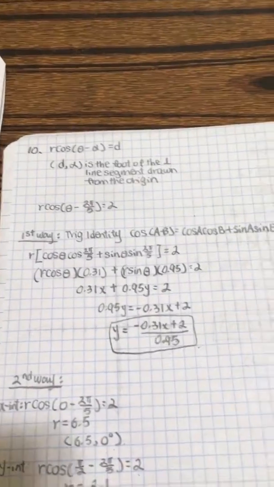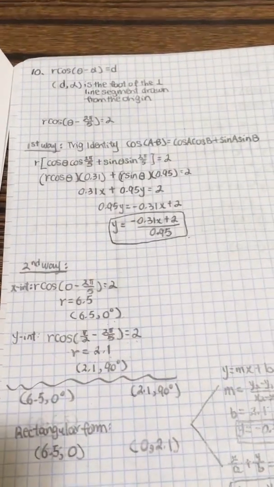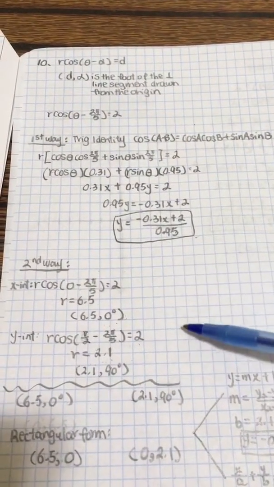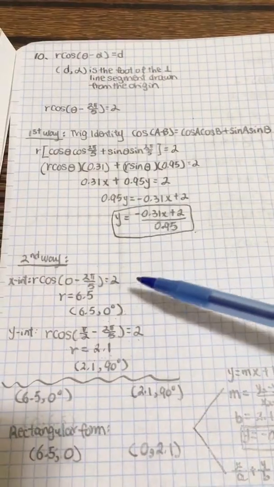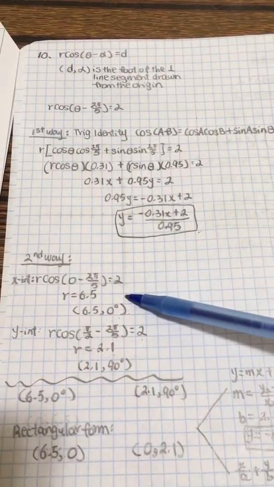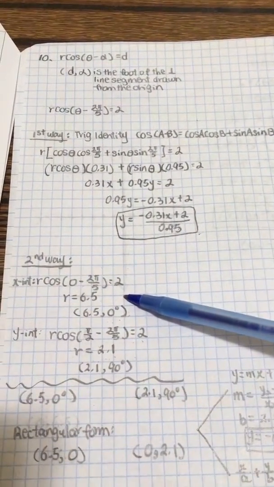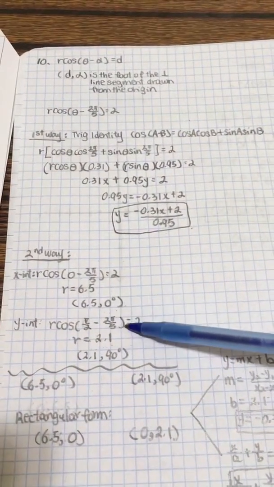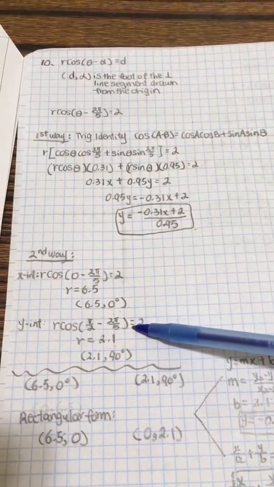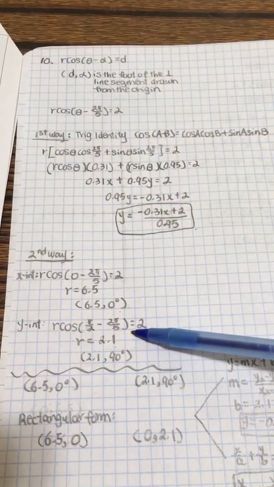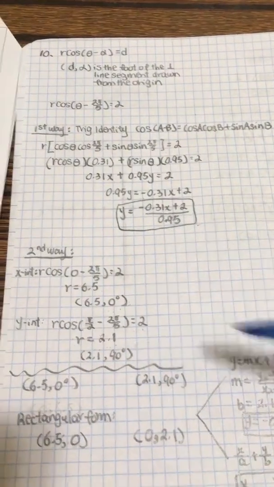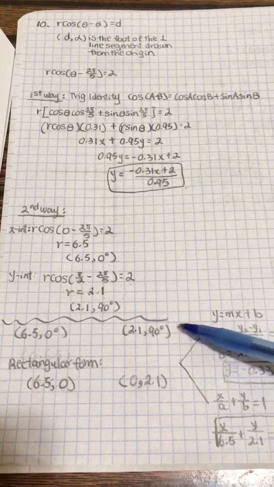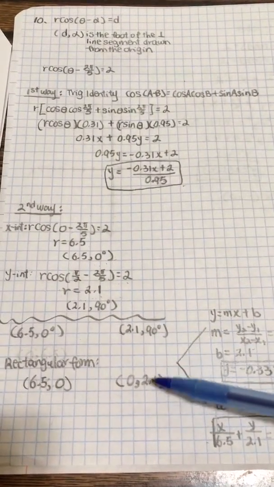After that I turn this equation into the form y equals mx plus b, and this is what I have. The second way to turn the equation into rectangular form is to use the x and y intercepts. To find the x-intercept, I substituted in 0 for theta, and I got that r is equal to 6.5. And to find the y-intercept, I substituted in pi over 2 for theta, and I got that r is equal to 2.1. So I have these 2 points on the line, and I turn these 2 points into rectangular form over here.